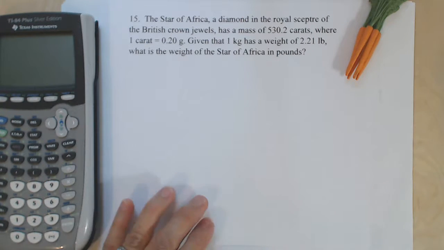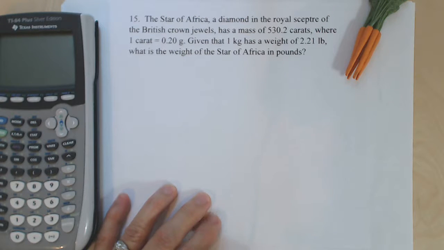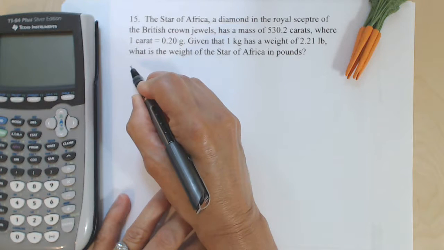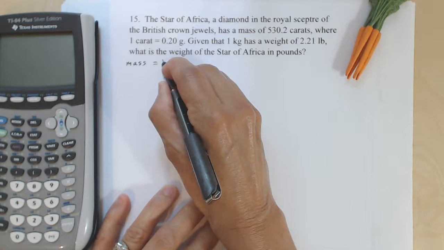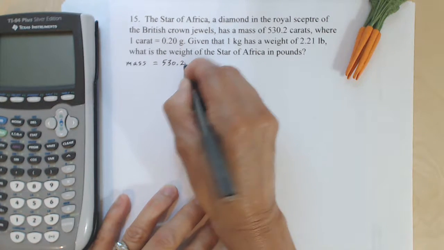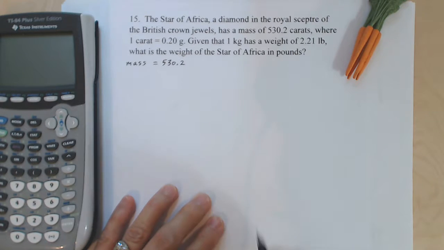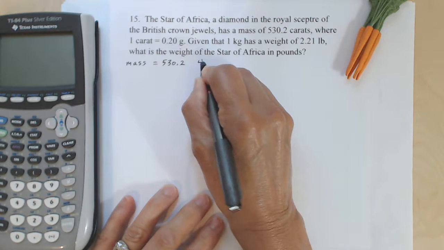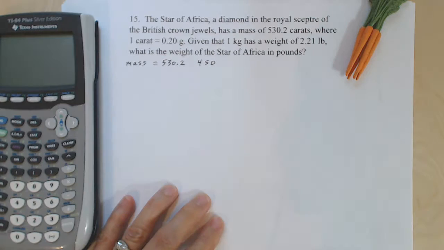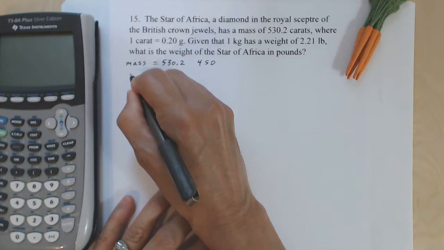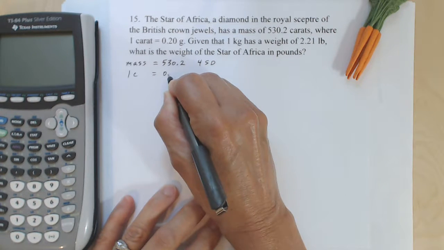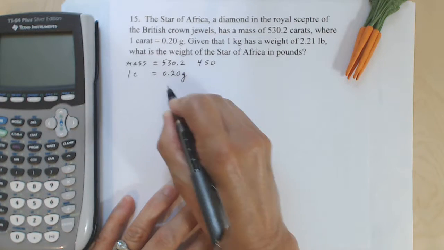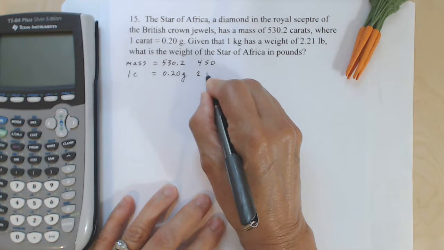So we've got a lot of converting to do here. And we're also going to need to pay attention to significant digits. So let's start out by writing down the information that we know. We know the mass because we're given it in carats, so 530.2. And while we're at it, let's make a note of the fact that we are given 4 sig digs there. We are also told that 1 carat is equal to 0.20 grams, and we are given that to 2 sig digs.